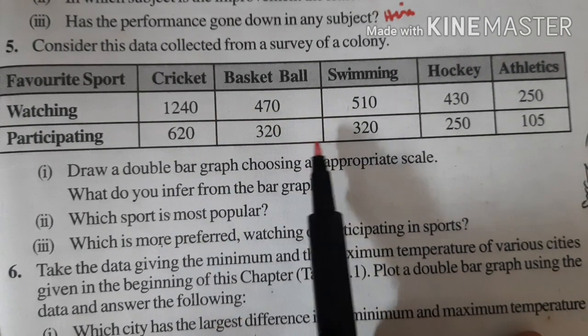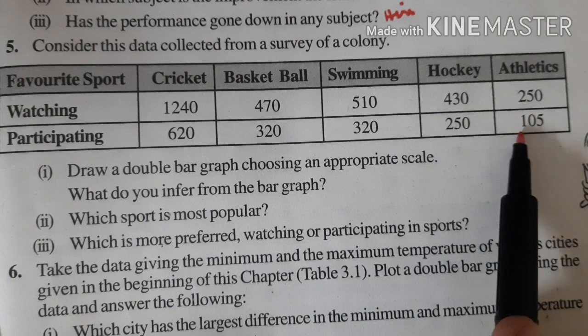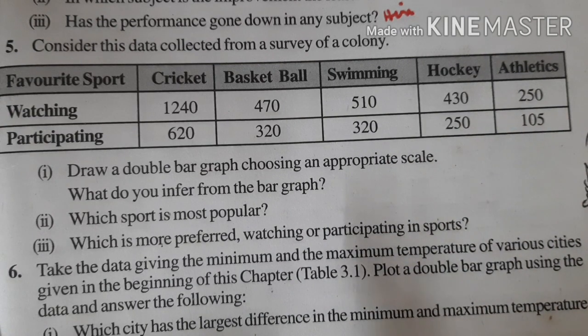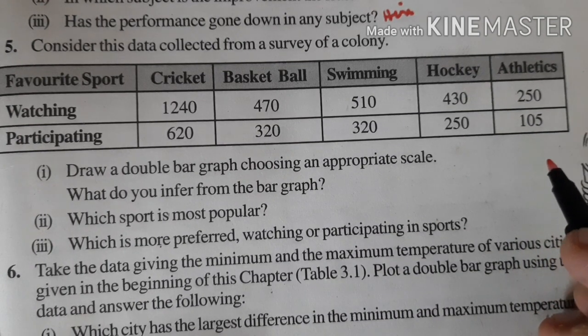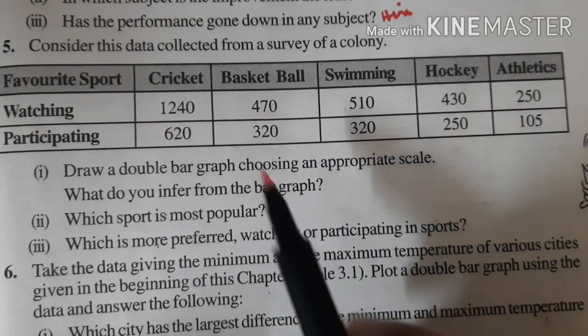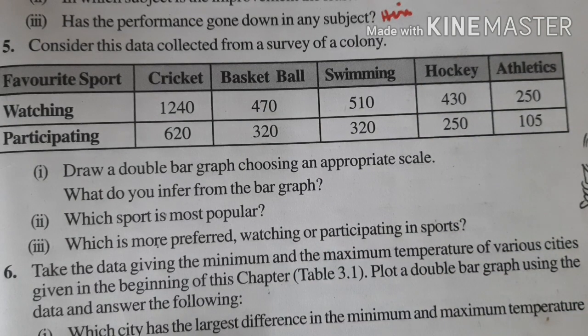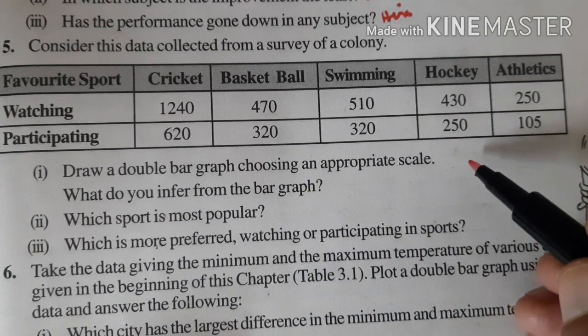1240 is the maximum and the minimum is, I think, 105. So I think you can take the scale with a difference of 100. 100 means 100, 200, 300, up to 1300 will have to be drawn. You can take the scale as 100.